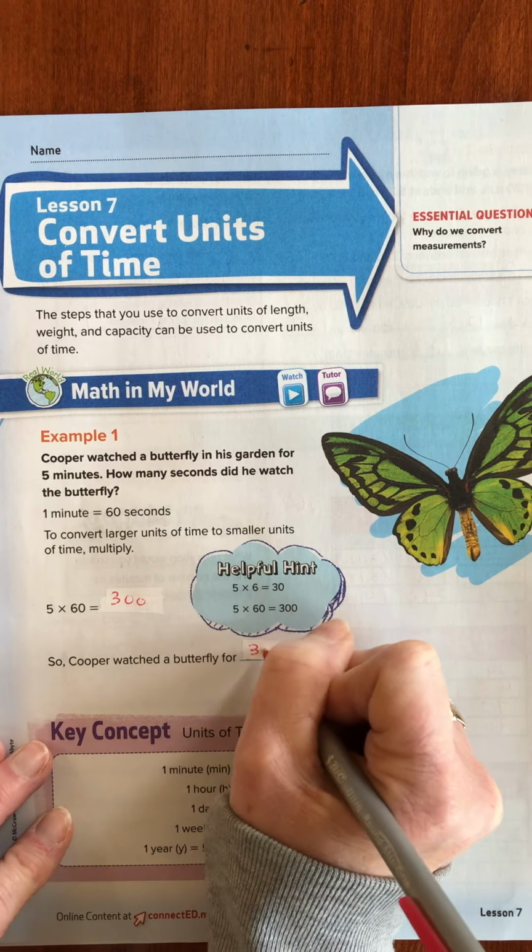I don't know if you could see that. So like 37 minus 30 is 7 minutes. So it is 2 hours and 7 minutes.